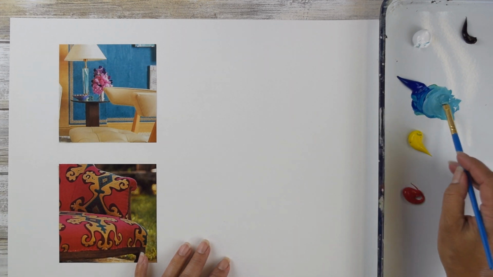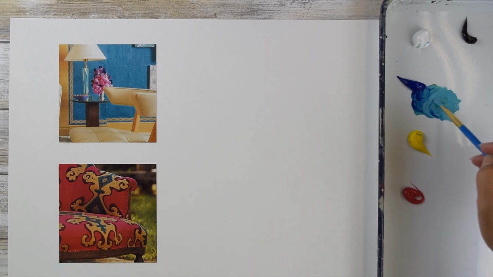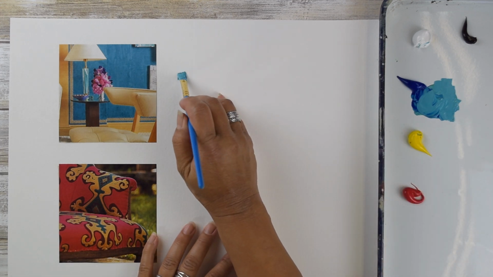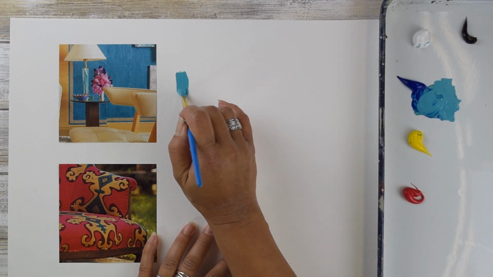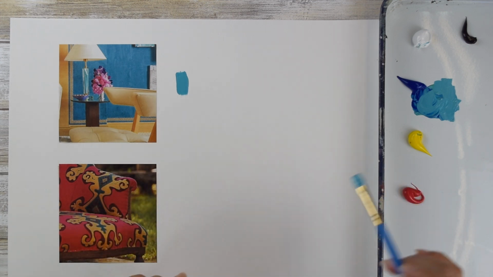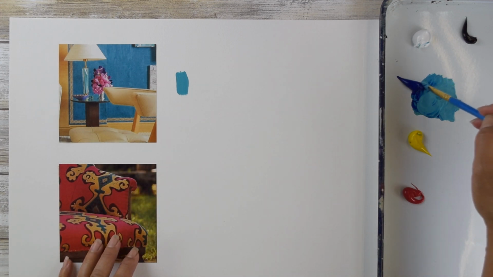Getting kind of close there. And then I'll put a swatch down for that to represent. Now there might be a little off, and I could fine-tune that, but that's okay. I'm going to just stick with that for now.